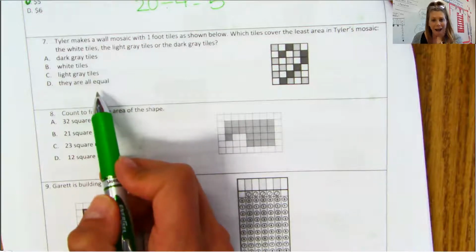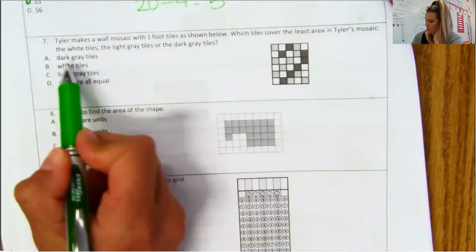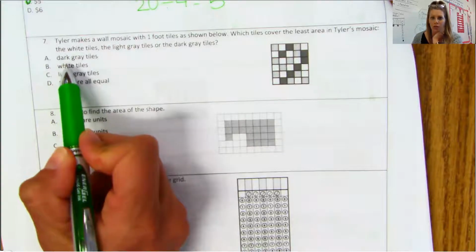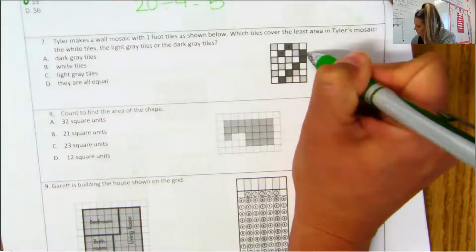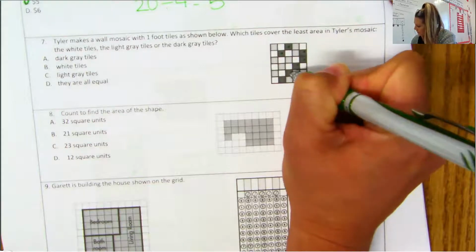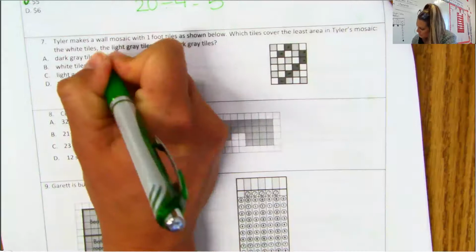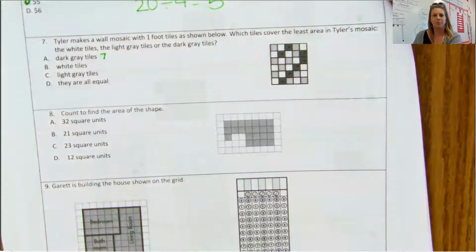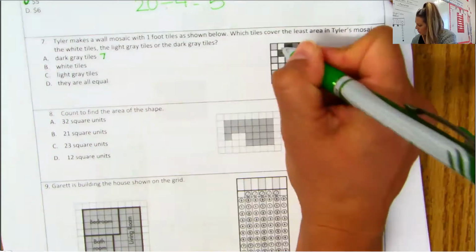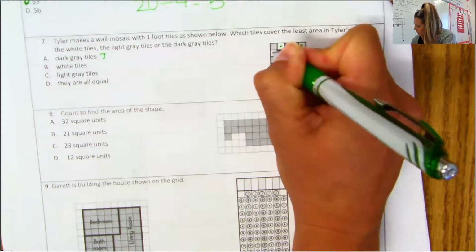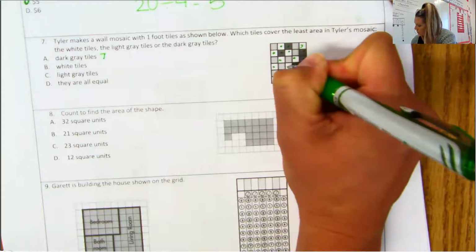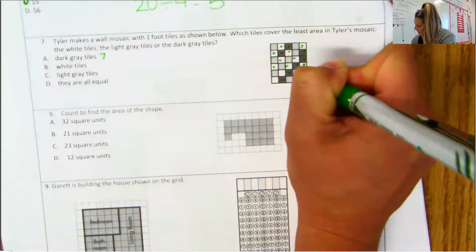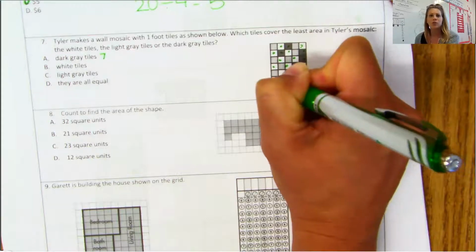So what I would suggest is starting by counting the dark gray tiles. Let's count those together. 1, 2, 3, 4, 5, 6, 7. And then I'm going to write 7 next to it. Okay? Let's do the white ones together. That's our next choice. 1, 2, 3, 4, 5, 6, 7, 8, 9, 10, 11, 12.